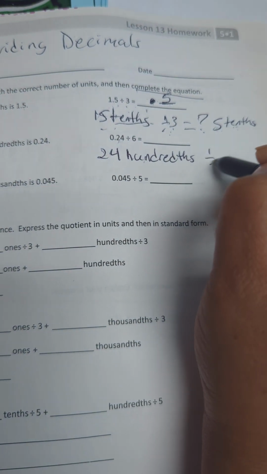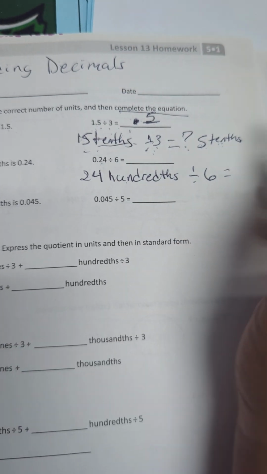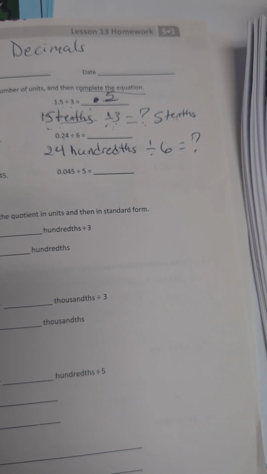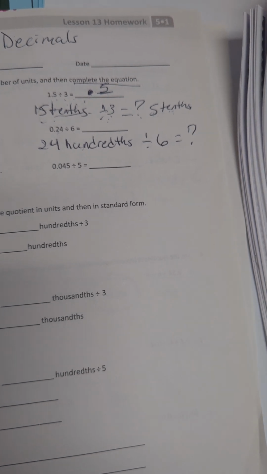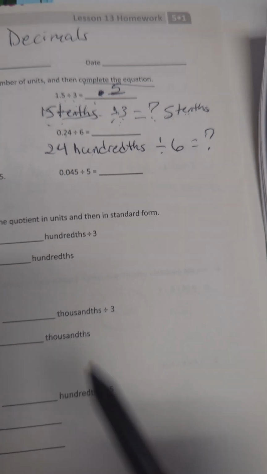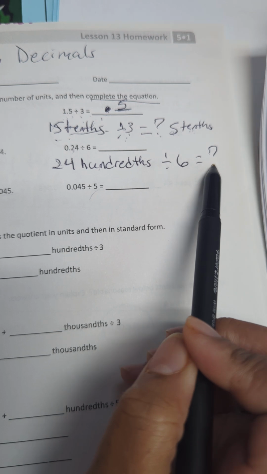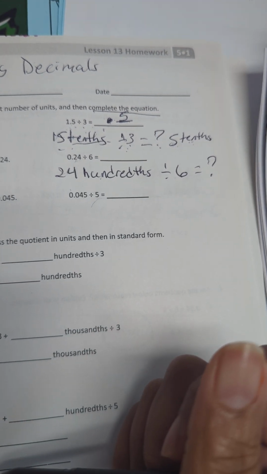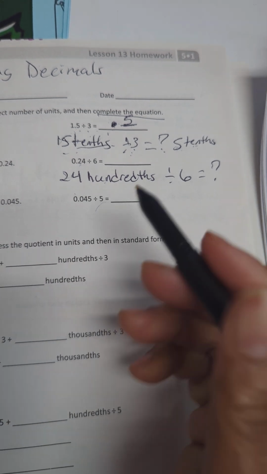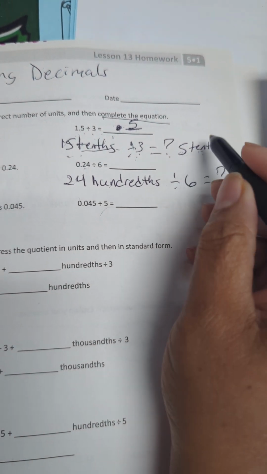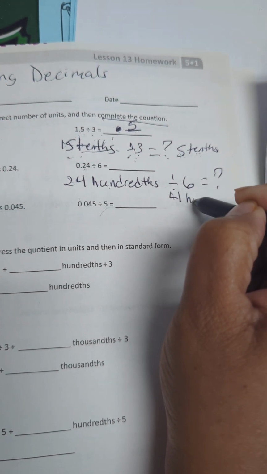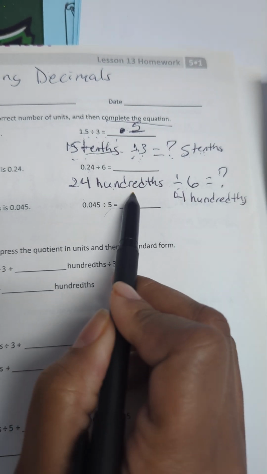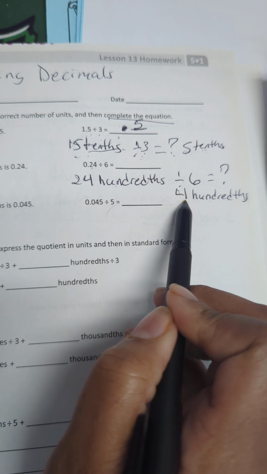We're going to divide that by the number 6, right? Division is not so scary. Division is just backwards multiplication, okay? So let's work backwards. We can ask ourselves, what number times 6 equals 24? What times 6 equals 24? I hope you said 4. So our answer here is 4 hundredths. Right? 24 hundredths divided by 6 equals 4 hundredths.